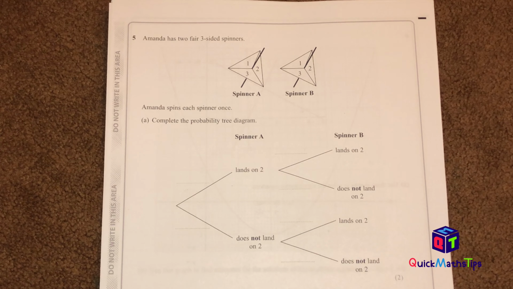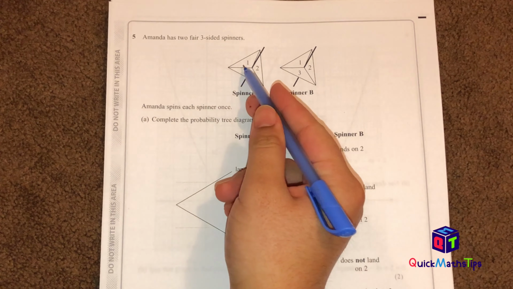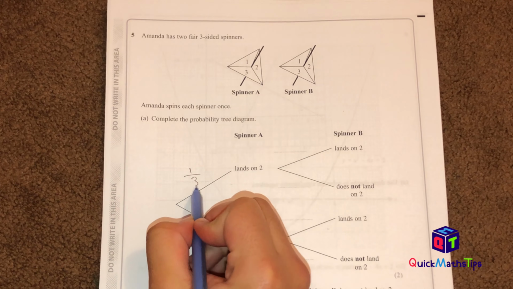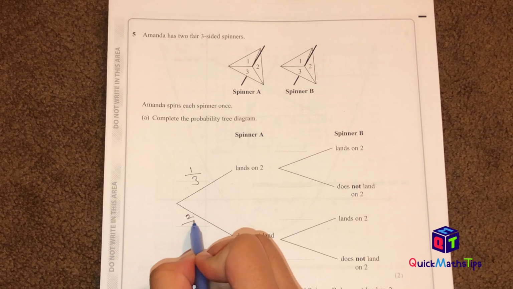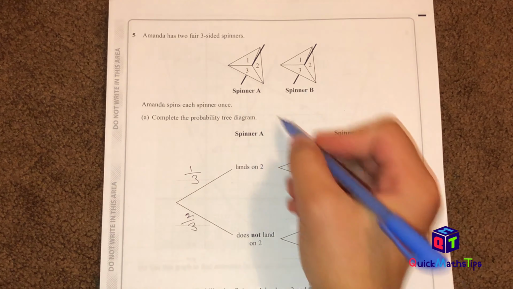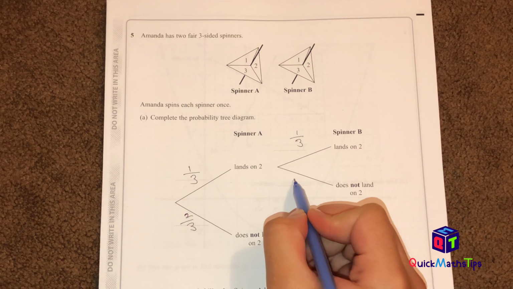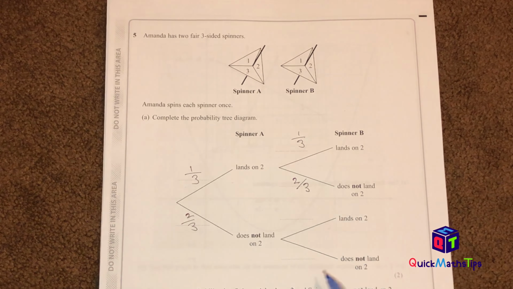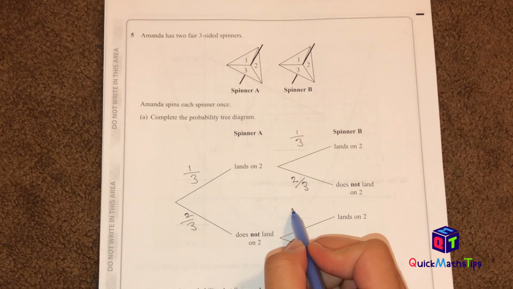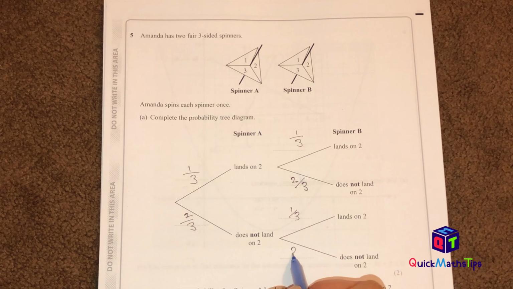So first of all, the probability it lands on 2 on spinner A is 1 out of 3. The probability it doesn't land on 2 is 2 out of 3. The probability it lands on 2 for spinner B is again 1 out of 3, and it doesn't land on 2 is 2 out of 3. The probability it lands on 2 in spinner B again is 1 out of 3 and 2 out of 3.